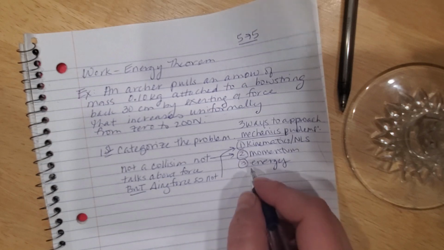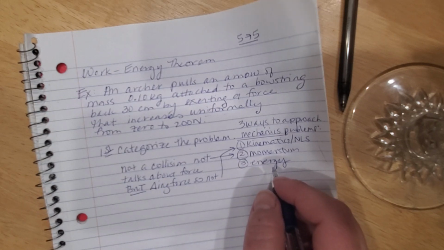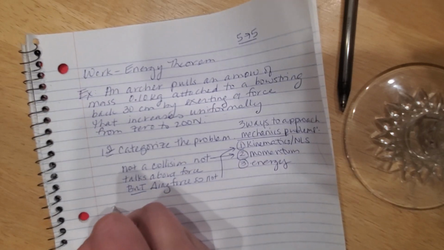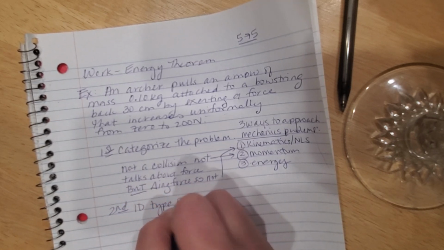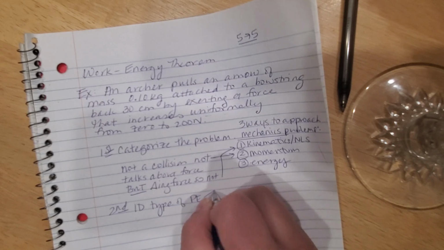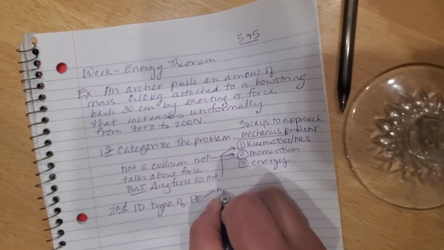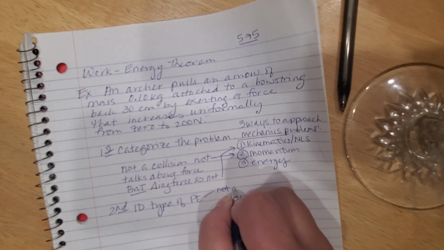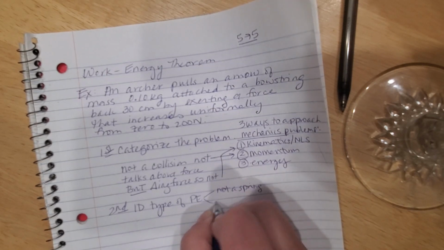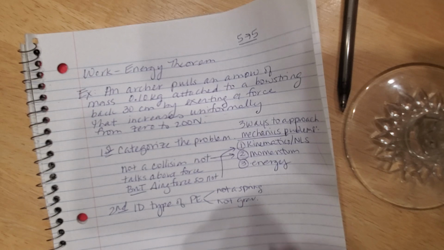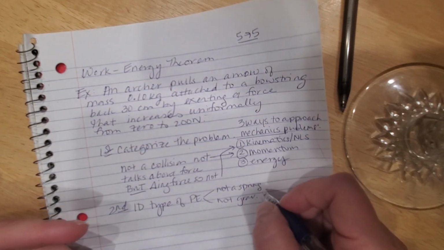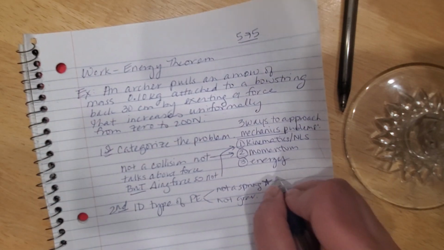That leaves us the work energy theorem. Second thing I'm going to do is identify the type of potential energy. Remember, it's either a spring or gravitational. So let's see. It's not a spring, and it's not gravitational. Oh my gosh, I don't know what it is. Well, make a choice. Which one is it more like? It's more like the spring. It's got a restoring force.